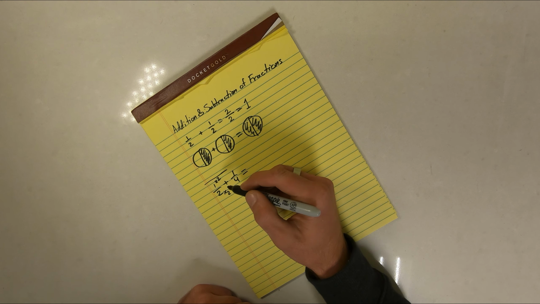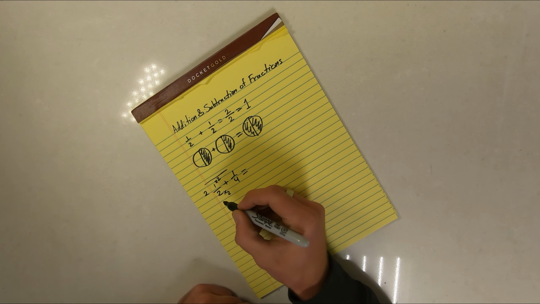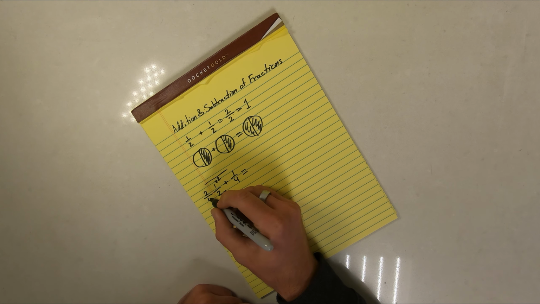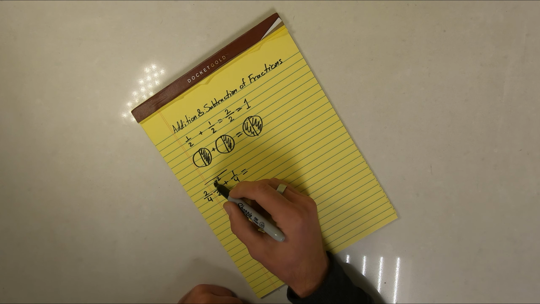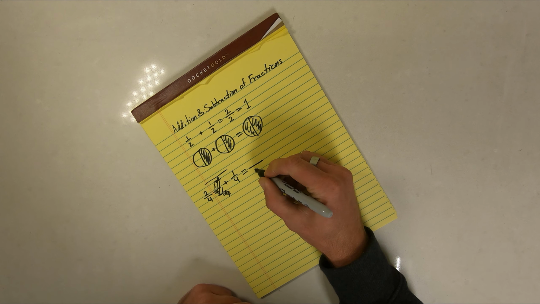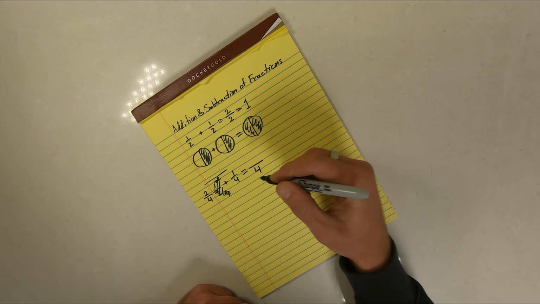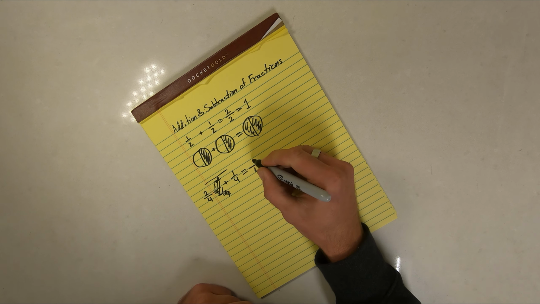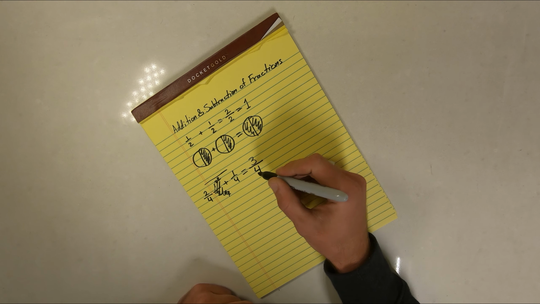So 2 times 1 is 2, and 2 times 2 is 4. So now we can forget about this, and now the denominators are the same, we can add them together. So the denominator stays the same, and we add the numerators. 1 plus 2 is 3. So we have 3/4.